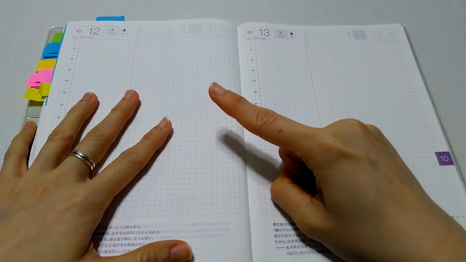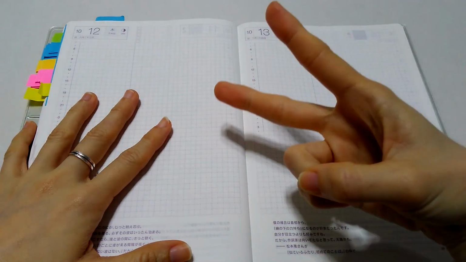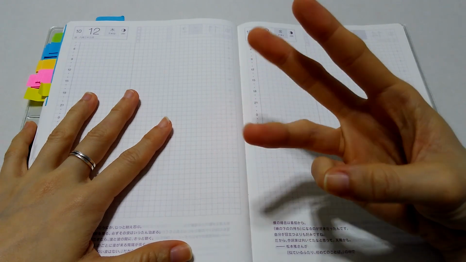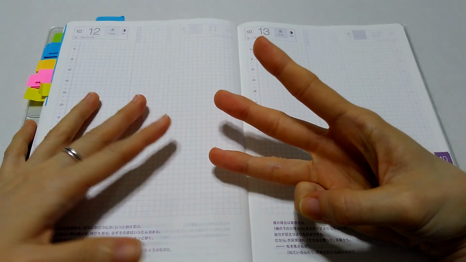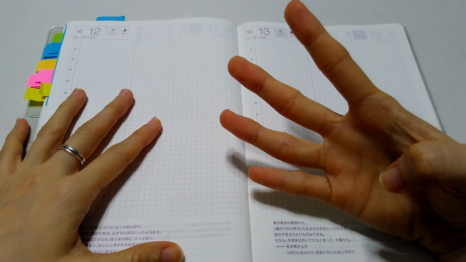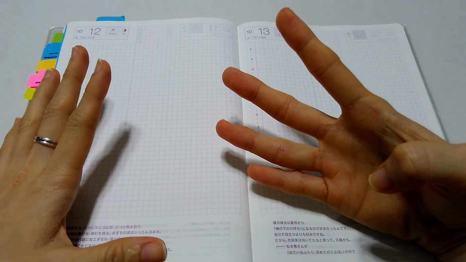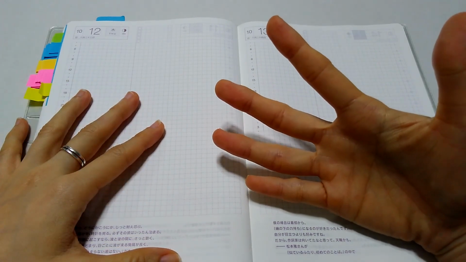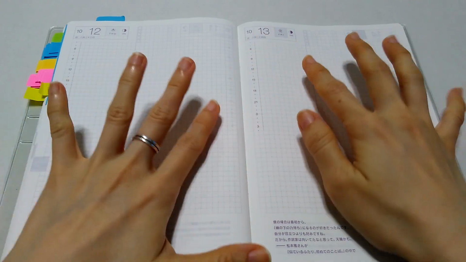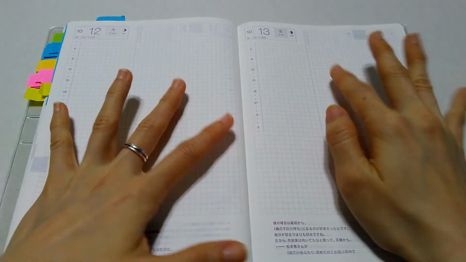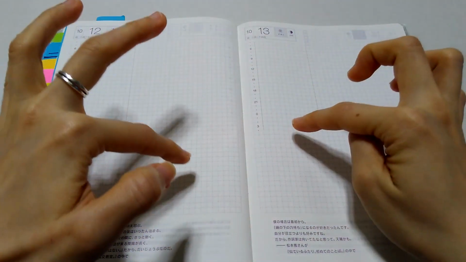The first is lists. The second are notes. The third are brain dumps or journaling. The fourth are planning pages. And the fifth would be record keeping pages. So I'm going to go through each of those categories in this video.